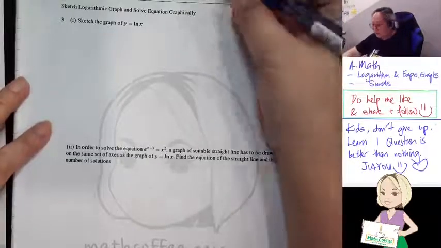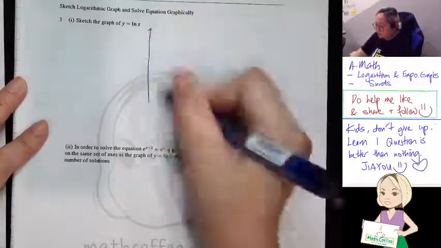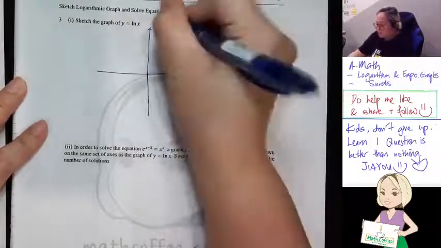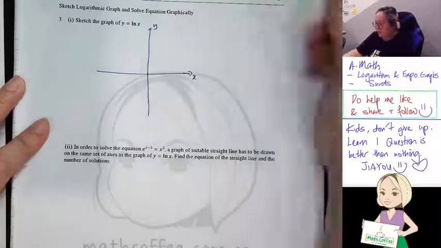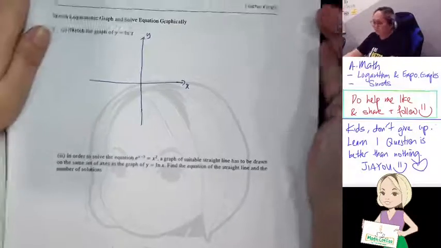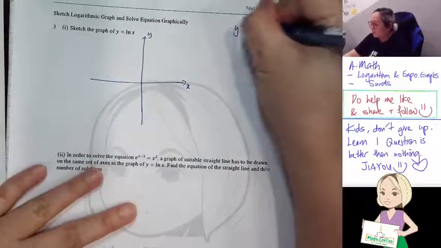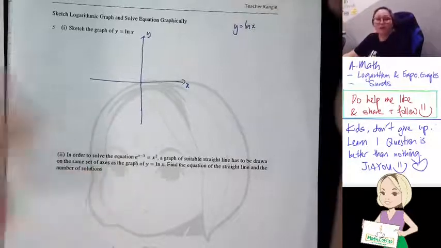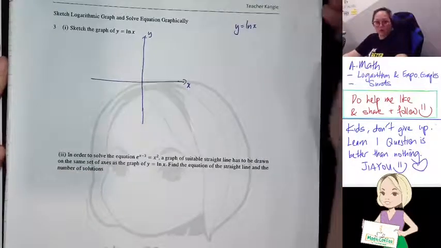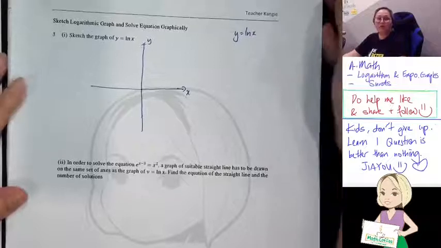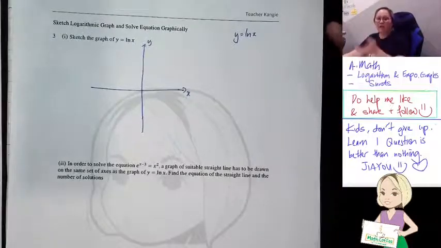Okay, so I'm supposed to draw y equals to ln x. So, y and x. Okay, so y equals to ln x. What is important? First, you must know some logarithm rules. Okay, you cannot ln 0, correct? It will be invalid.